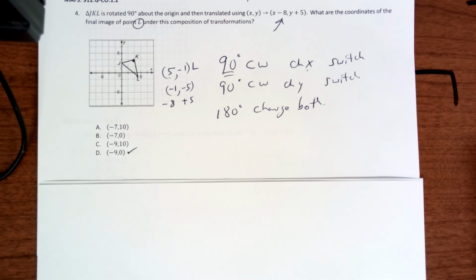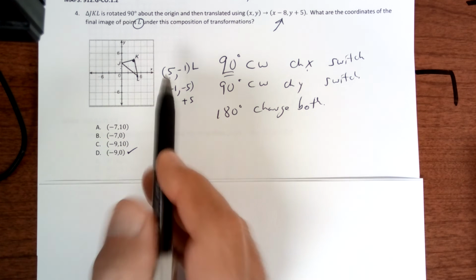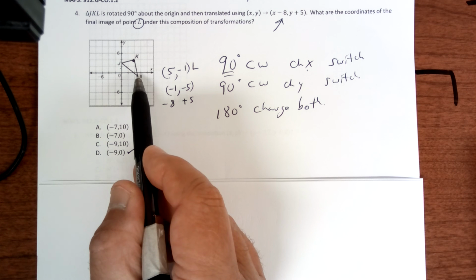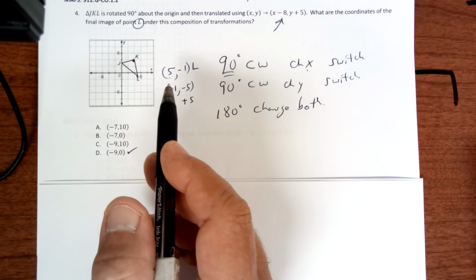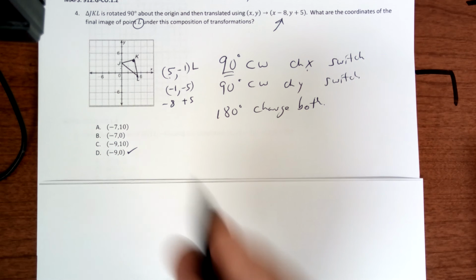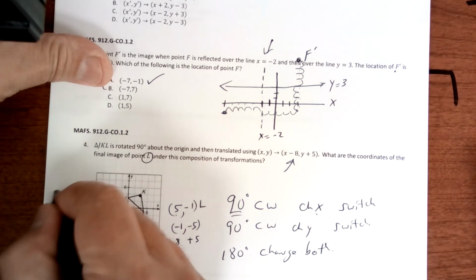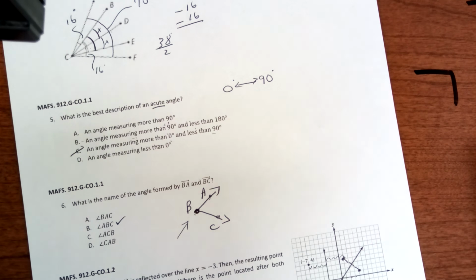Okay, now I'm looking at the solution key, and the solution key is saying 5 and 1. So let me double check this. We're going over 5, down 1. Okay, that's the one I'm going to stay with there. We'll put a little question mark because it doesn't seem to match up with what they're saying. We'll double check it. All right, let's keep moving.